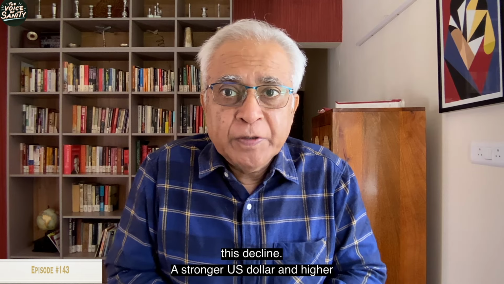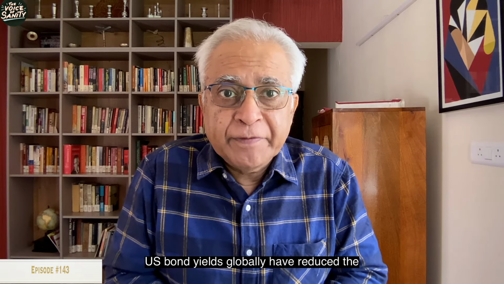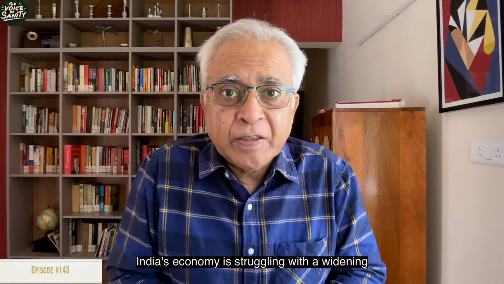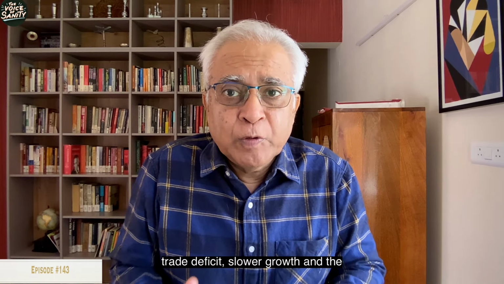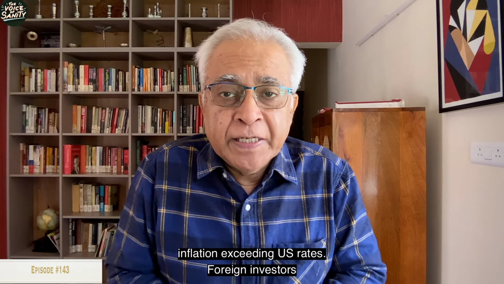A stronger US dollar and higher US bond yields globally have reduced the rupee's appeal to investors. India's economy is struggling with a widening trade deficit, slower growth, and inflation exceeding US rates. Foreign investors withdrawing from Indian markets has further weakened the rupee.